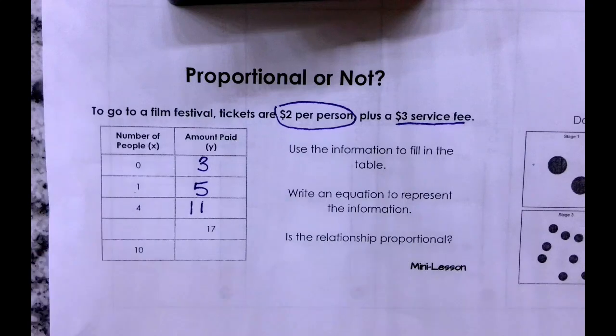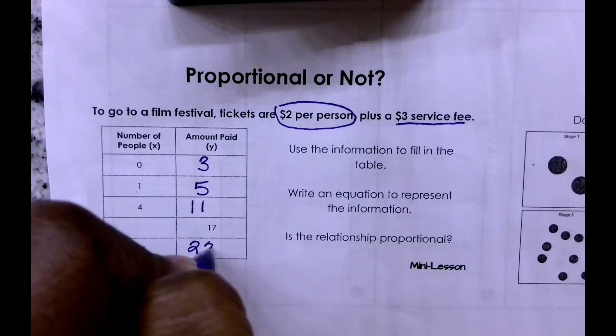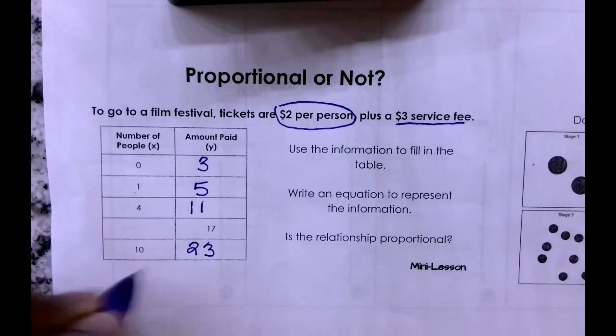I'm going to skip this one because it requires us to work backwards a little bit. But for this one, if 10 people go at $2 per person, that's going to be $20, and that $3 service fee would make that $23. Now I'm going to take this one right here. Remember, we got to kind of work backwards.